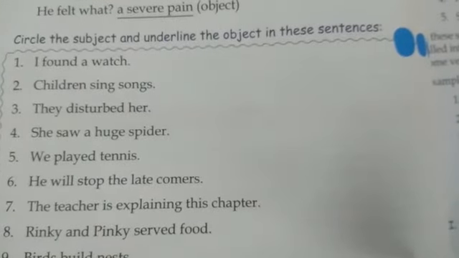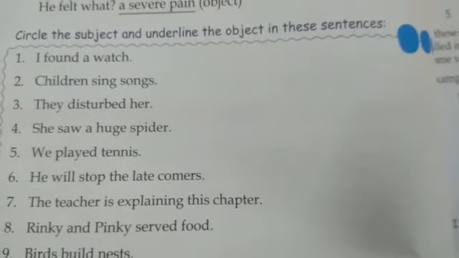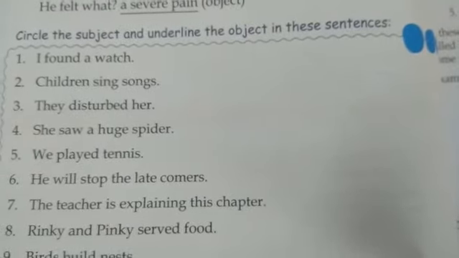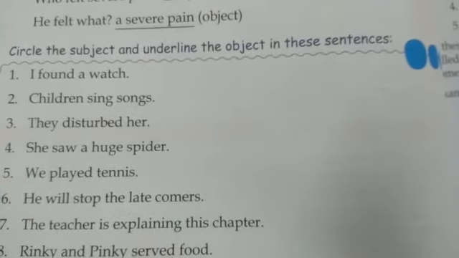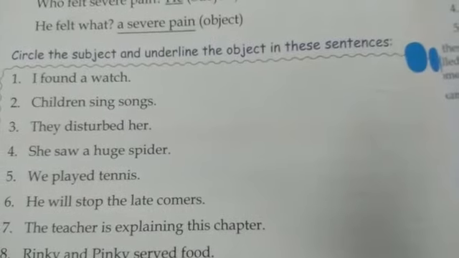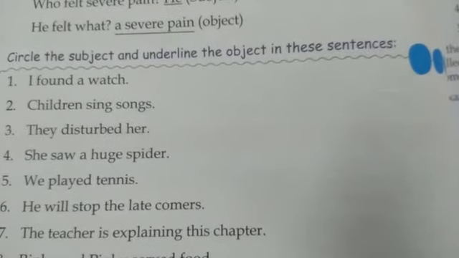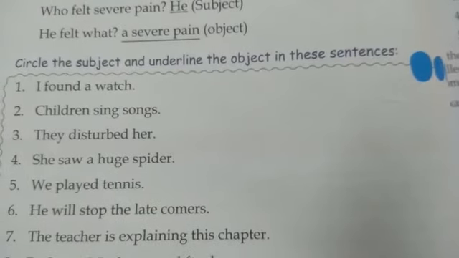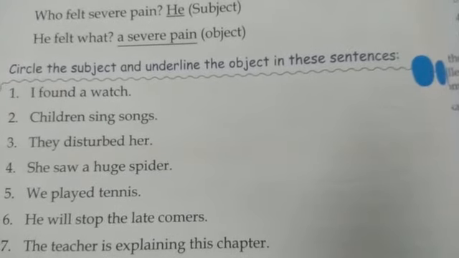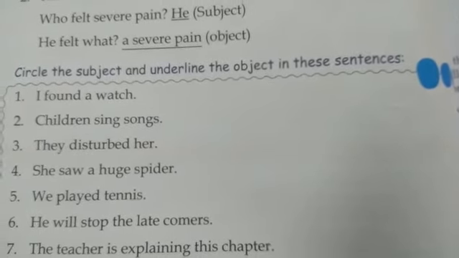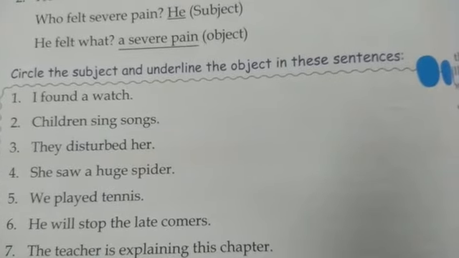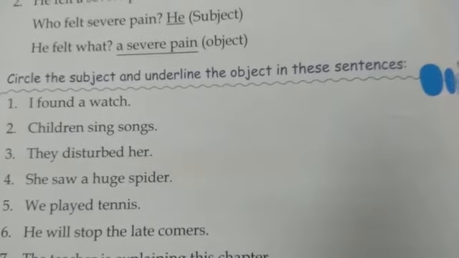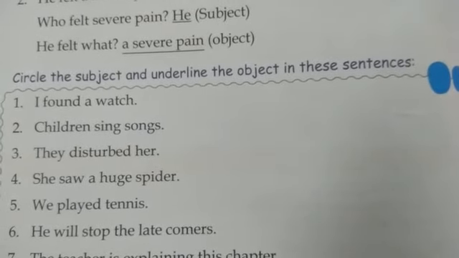Now let's take the back exercise of your chapter. First one is I found a watch. So first, who found the watch? I. So I is the subject. And what found? Watch. So watch will be the object. Next one, children sing songs. Who sing songs? Children. So children will be the subject. What sing? Songs. So songs will be the object.